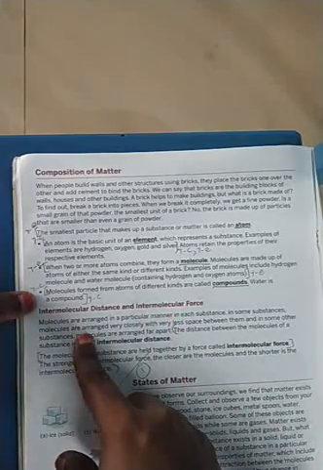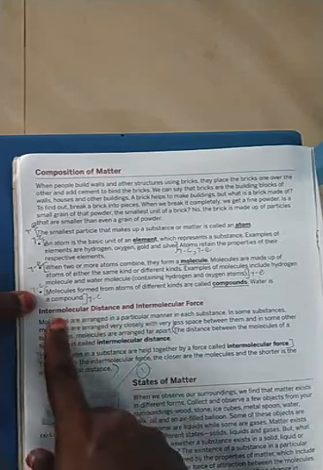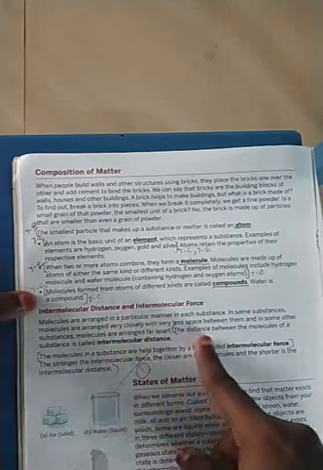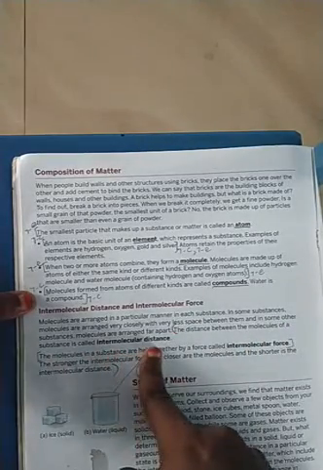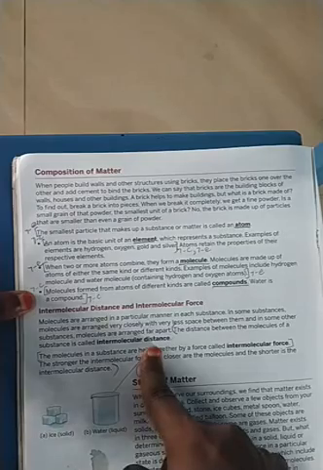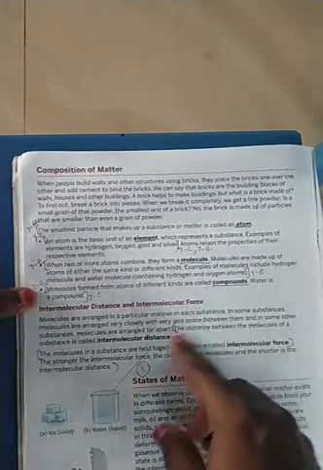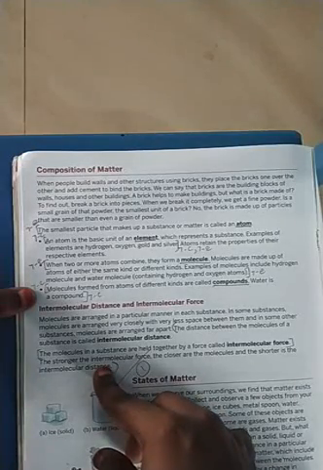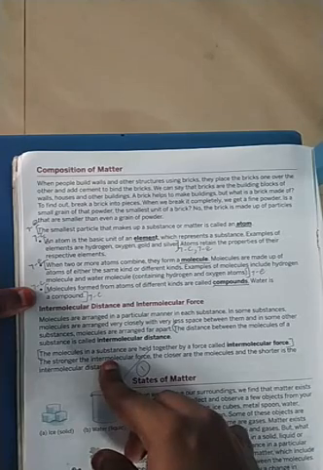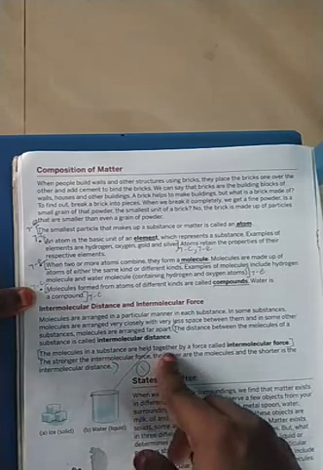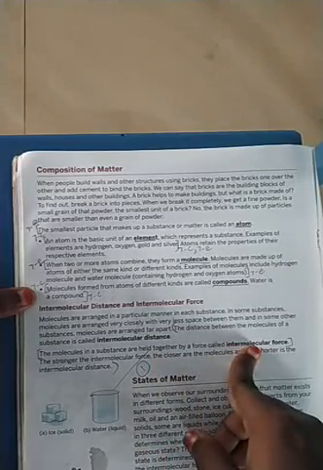Then the intermolecular distance and the intermolecular force. The distance is the space between the two molecules. So what is this intermolecular distance? The distance between the molecules of a substance is called intermolecular distance. Now we are going to see what is intermolecular force. The force which is holding the molecules, that is, keeping the molecules at their places or holding the molecules together, is called the intermolecular force.